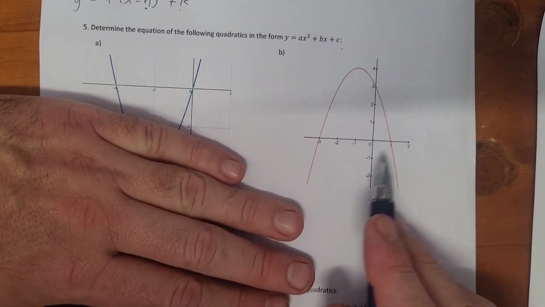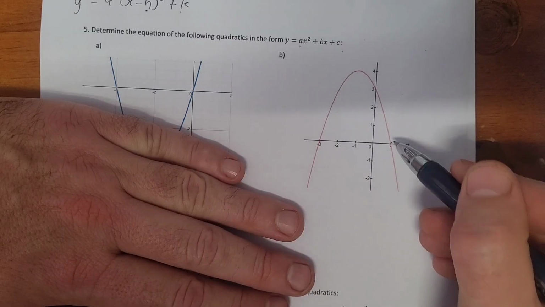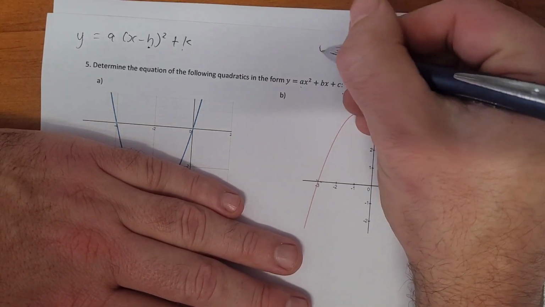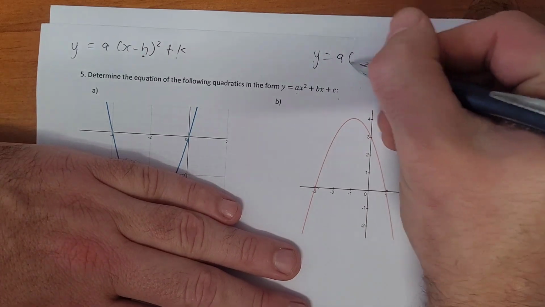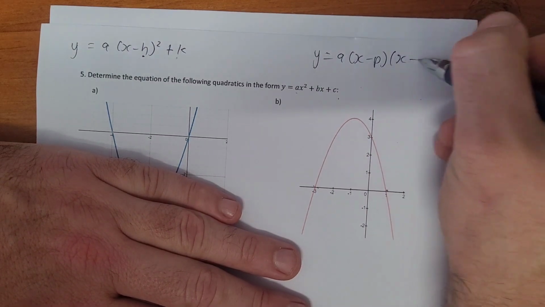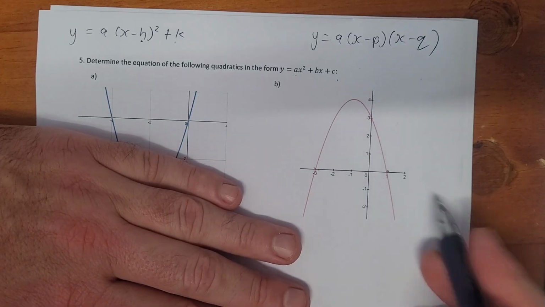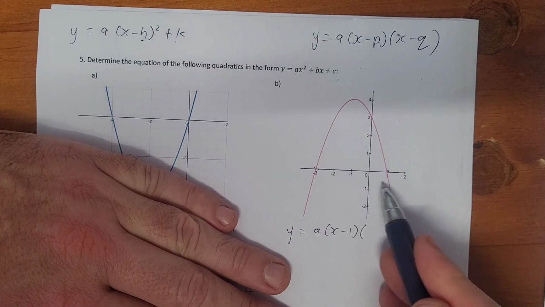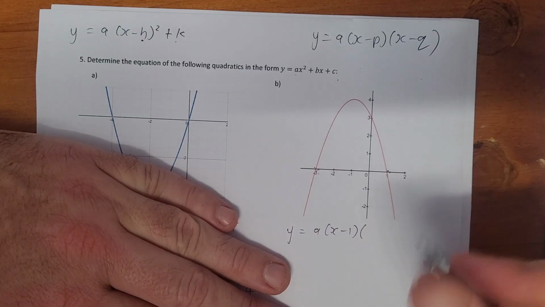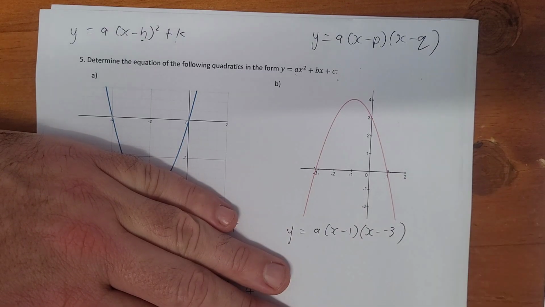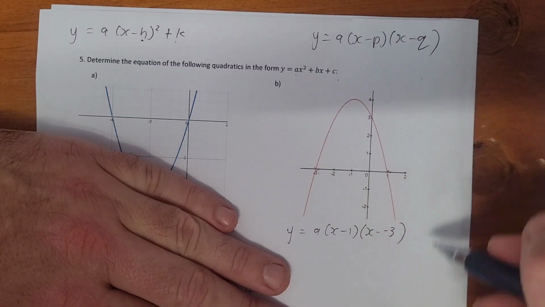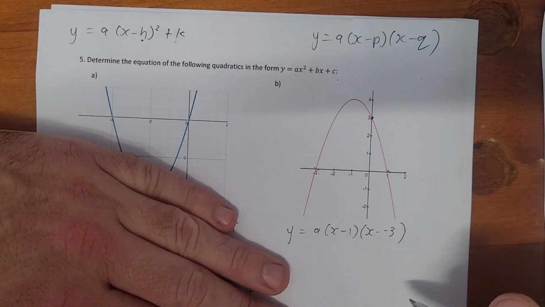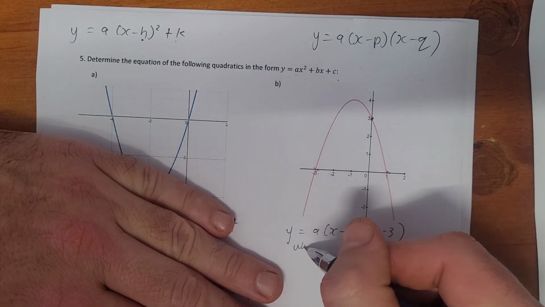Let's move on to this one. And this one we can see very clearly we've got two roots. We've got minus 3 and positive 1. So we're going to use linear factor form, which is like this: a times x take p times x take q, where p and q are the roots. So in this circumstance, we would have y equals a times x take 1 for that root, and then x take minus 3 for that root. All right, and then we're going to sub in any other coordinate, a piece of information we haven't used, this one, which is when x is 0, y is positive 3.